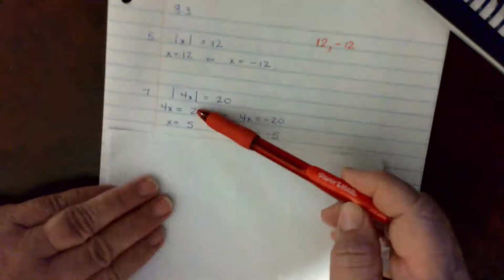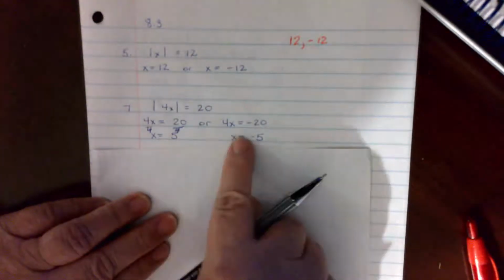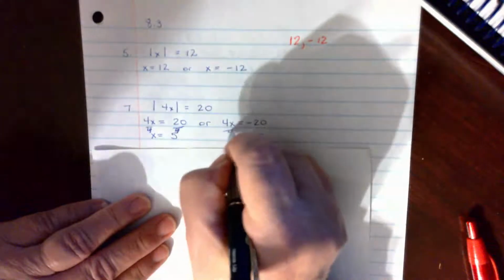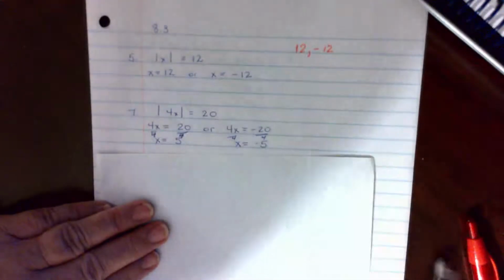So on this side, I need to divide both sides by 4. And I get x equals 5. On this side, I divide both sides by 4. And I get x equals negative 5. So my two answers are 5 and negative 5.